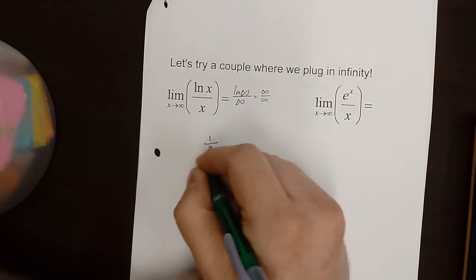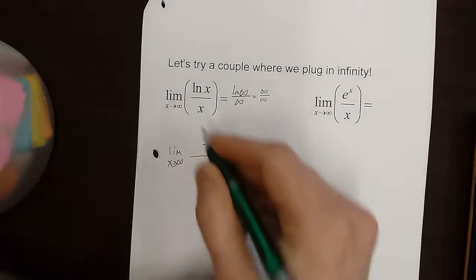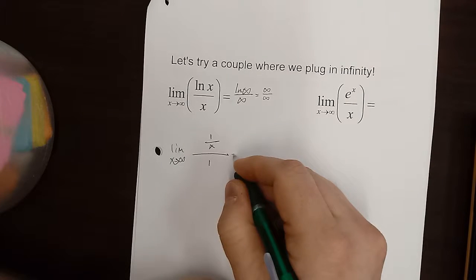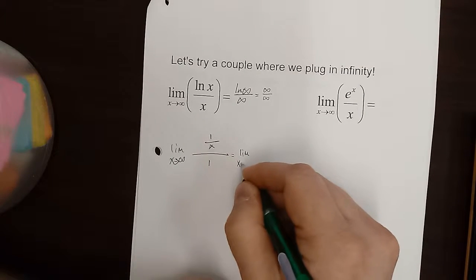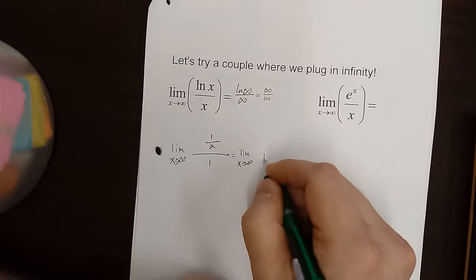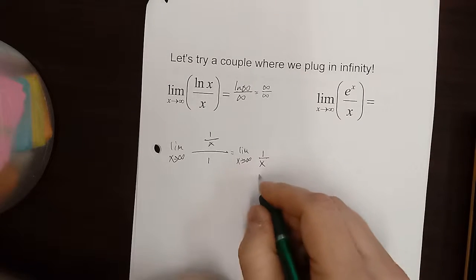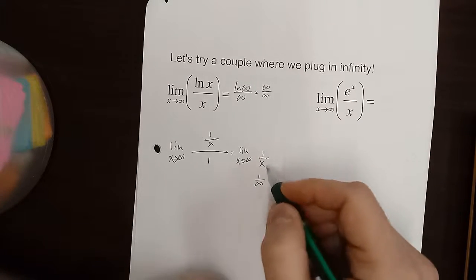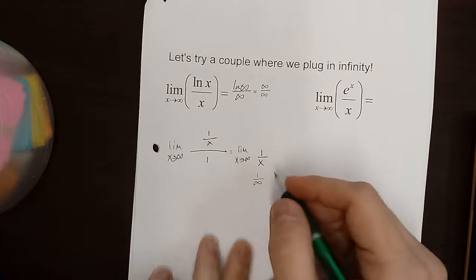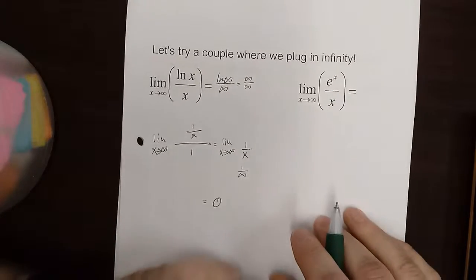We're going to get 1 over x on the top, the limit as x goes to infinity. And the bottom we're going to get 1. And so we can rewrite that and say the limit as x approaches infinity of, I can just put that x on the bottom and get 1 over x like that. Well, what's the limit as x approaches infinity? We get 1 over infinity. That is a limit of 0. And so because of that, this limit here is in fact 0.